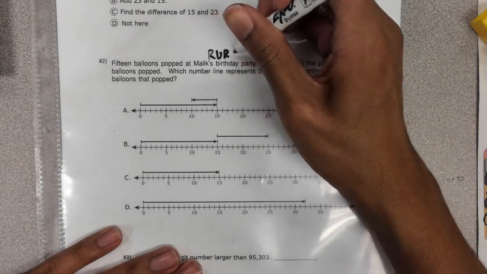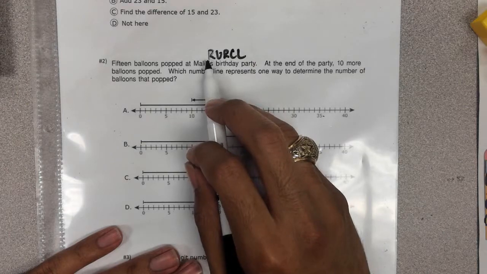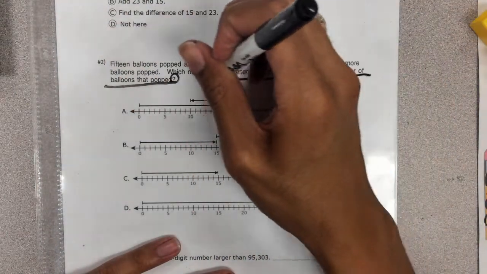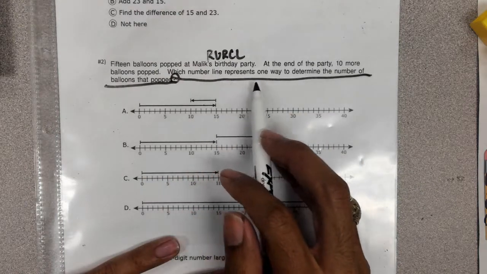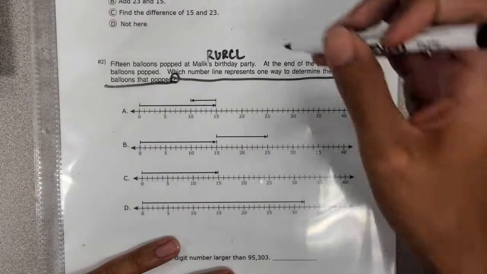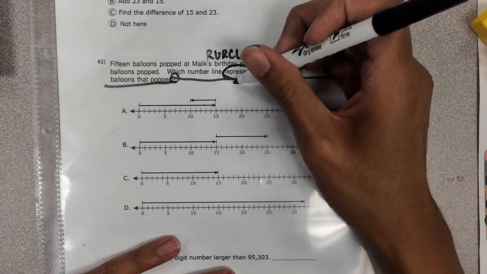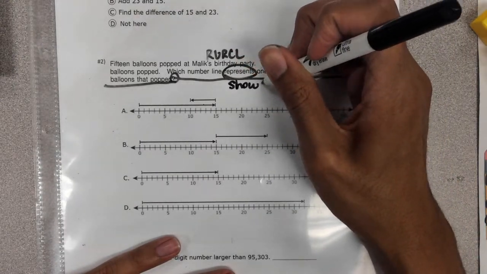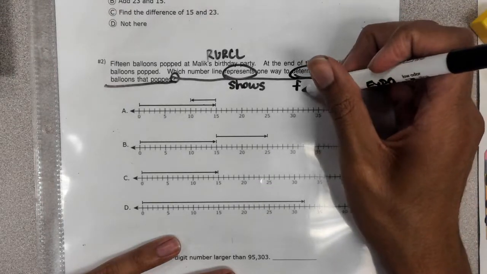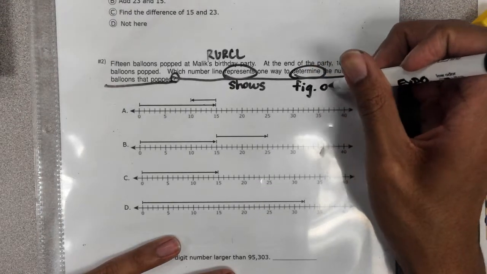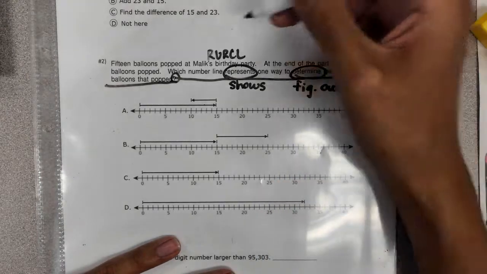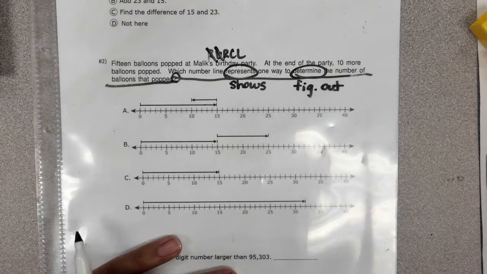Are you reading closely and looking? The first R stands for read the question. So let's circle that question and go back to the beginning of the sentence. Which number line represents one way to determine the number of balloons that popped? Let's go ahead and circle represents. That means shows. And let's circle determine. That means figure out. I'm just going to write FIG for short. Let's cross out the U because we already underlined.